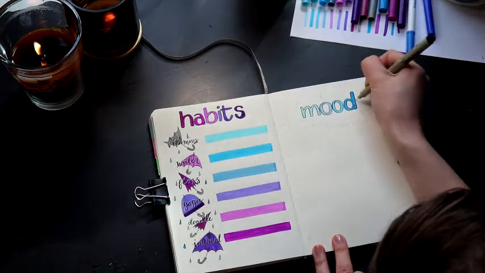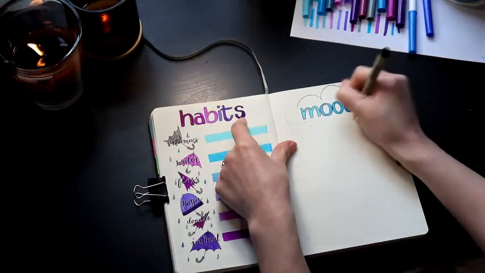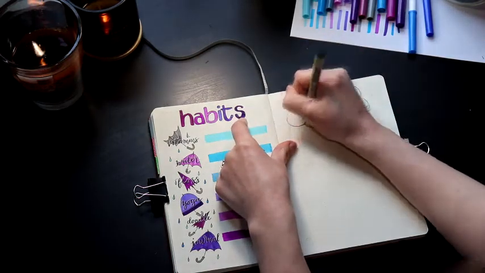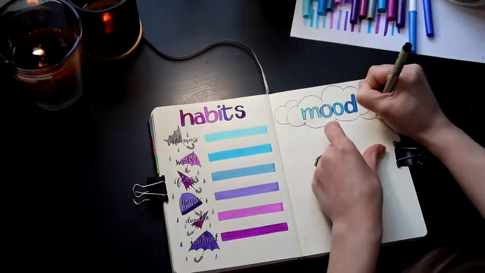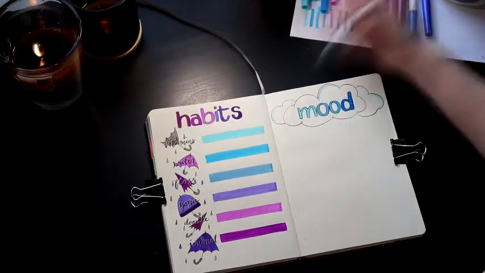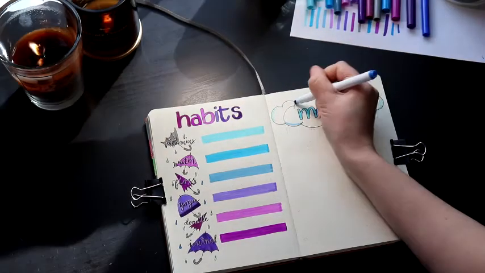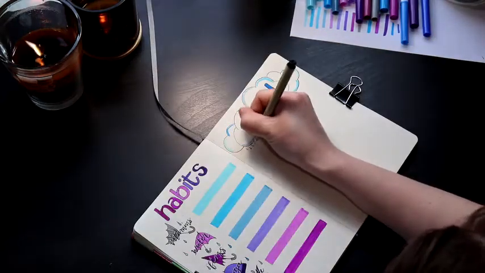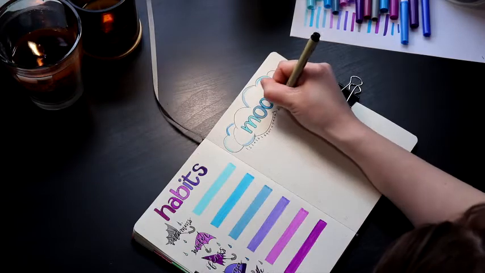But I just wrote mood in a cloud at the top, and I did space out my numbering for each day of the month underneath the cloud. That way they don't get all jumbled and stuck together. There's not quite enough lines for it to be every single line, so I had to squeeze them in. And then the length of the line with the raindrop will be related to my mood.